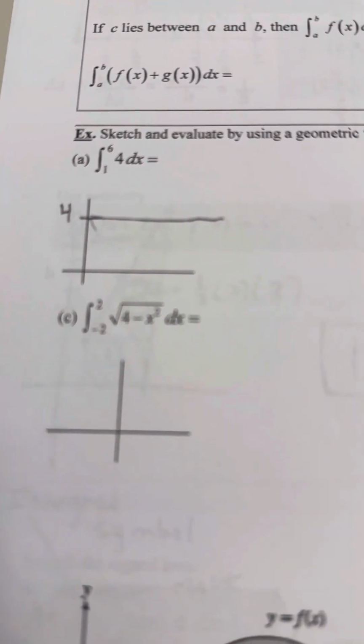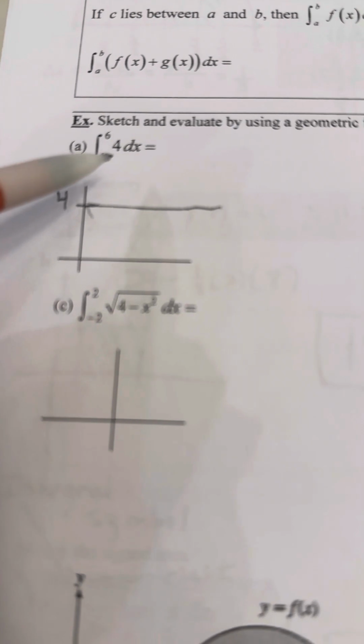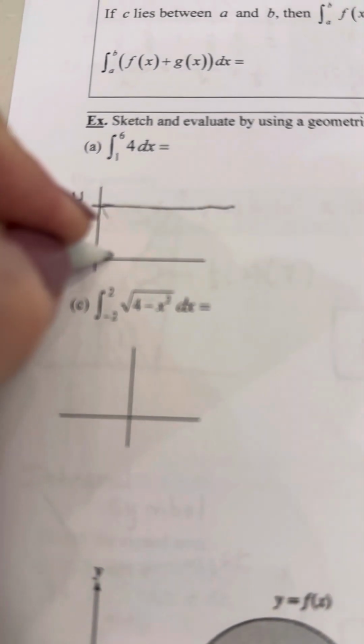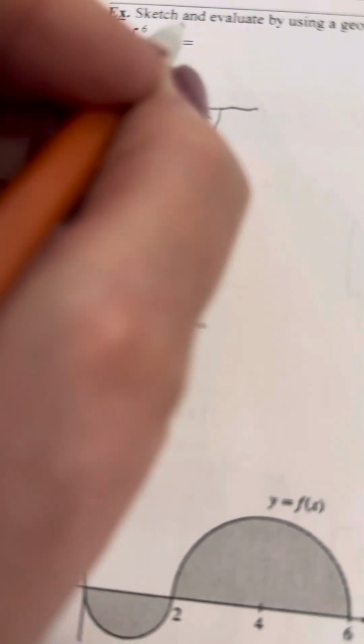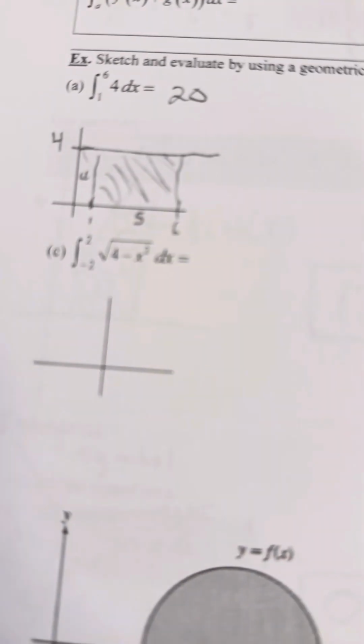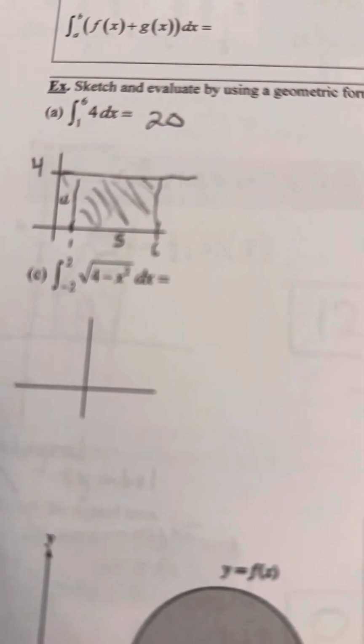If I want to get the integral from 1 to 6, then I'm going to go from 1 to 6, and I'm going to bring this straight up, and I'm going to form a rectangle, okay? The area of this rectangle is going to be 5 times 4, so this is going to equal 20, okay? That's kind of how that works, okay?